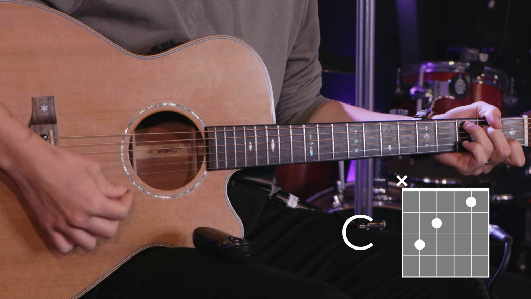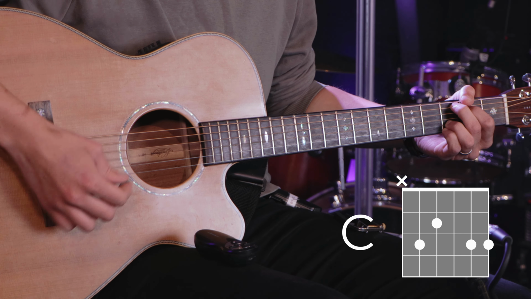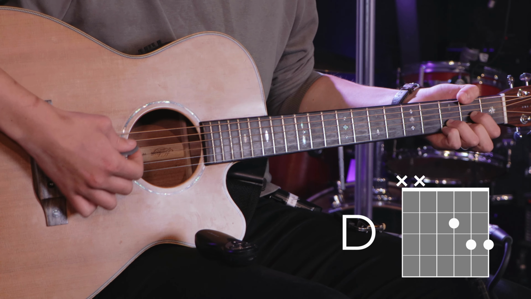So let's go back to our original pattern, our G, our C, our E minor, our D, our 1, 4, 6, 5 pattern. Now you can simplify and smooth it out by keeping your fingers in place on the B and E strings. Okay, so the top 2 strings here, I'm just going to leave my 4th and 5th fingers on that as I play through the pattern. So G, C, E minor, and D.